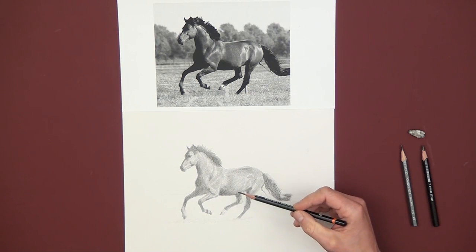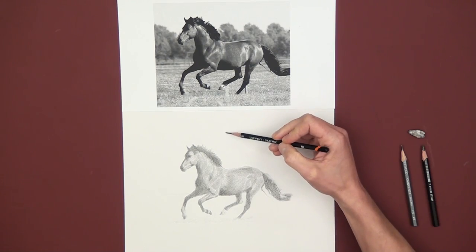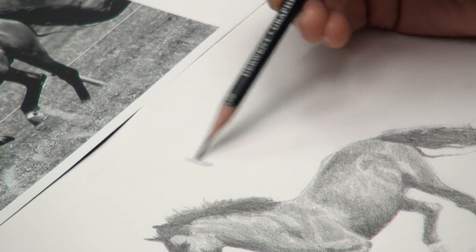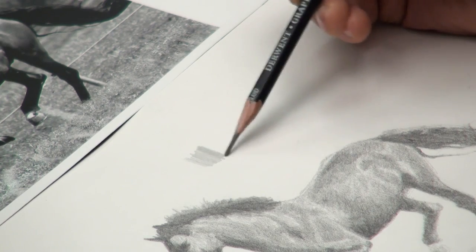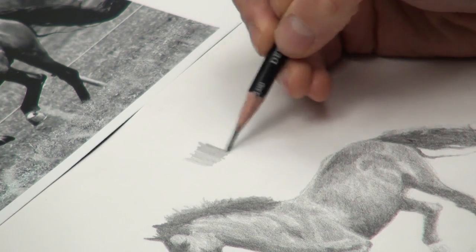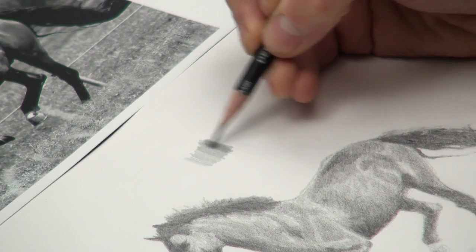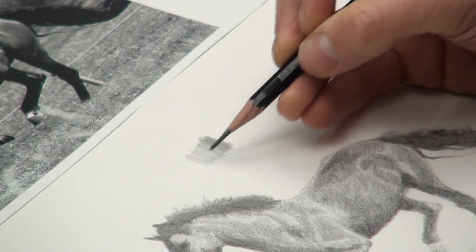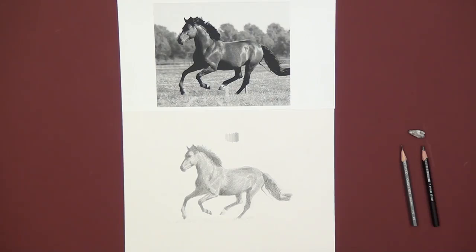So what we've got essentially here is a value range that goes from a reasonably light value through to what is not a very strong value. So the range of values from here to here is quite narrow. Let's spend a little bit of time now looking at how we can lift this image just by strengthening those darks. And what you'll notice as we strengthen those darks is that the lights, the highlights, bring themselves out.